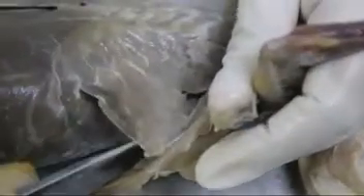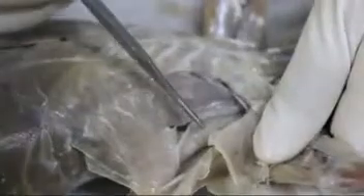And this is the serratus ventralis. This is the scalene muscle. And this muscle is the teres major muscle. The intercostal here.